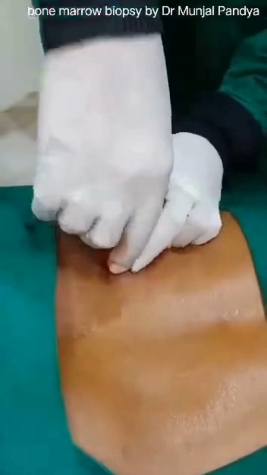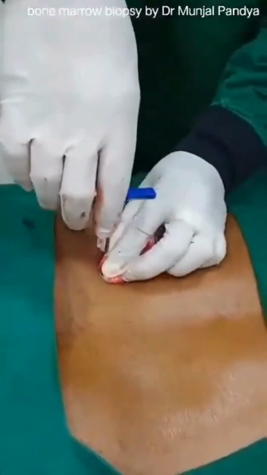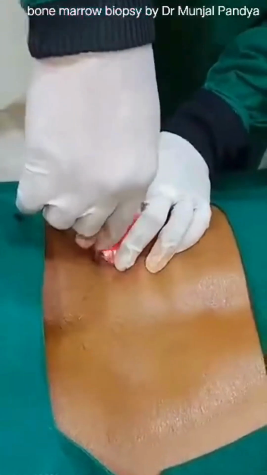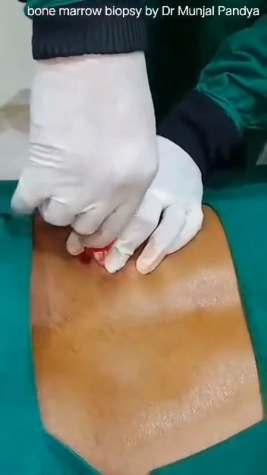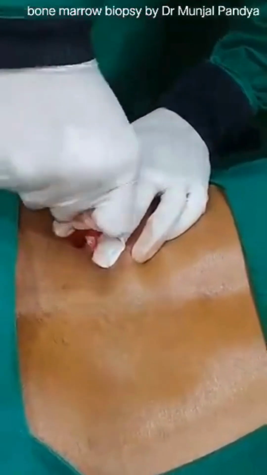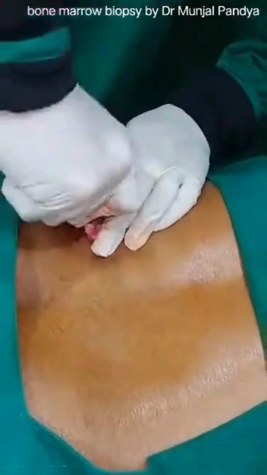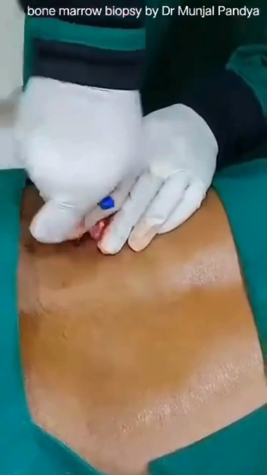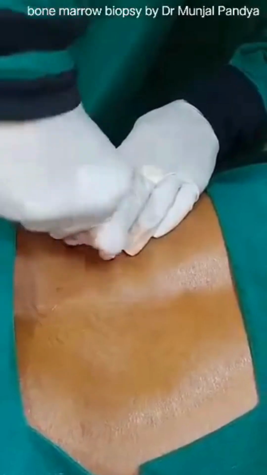So now see, whatever the length of the trephine I need, I make some mark. You see my finger. So from the finger I will enter into the bone. I am going in a circular fashion. Relax, it's done, brother.